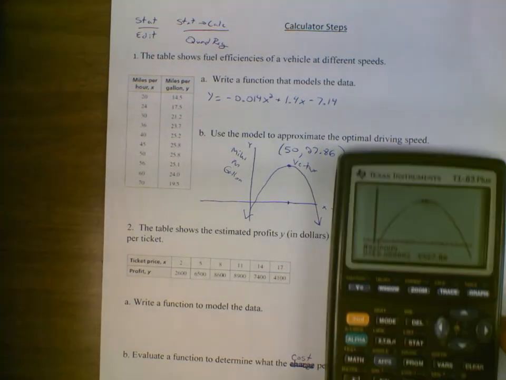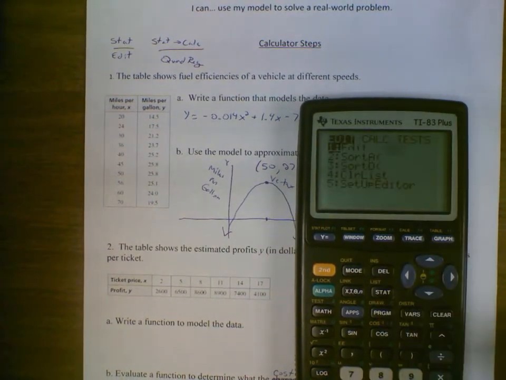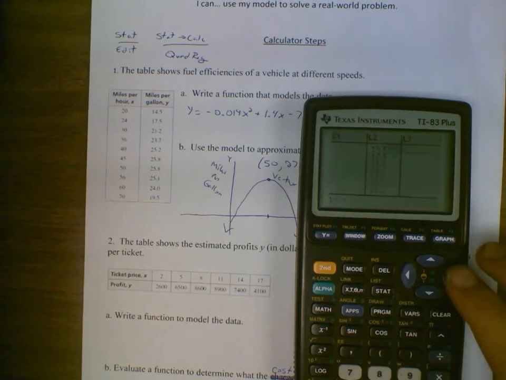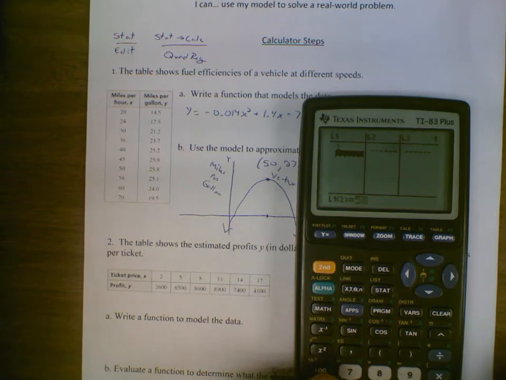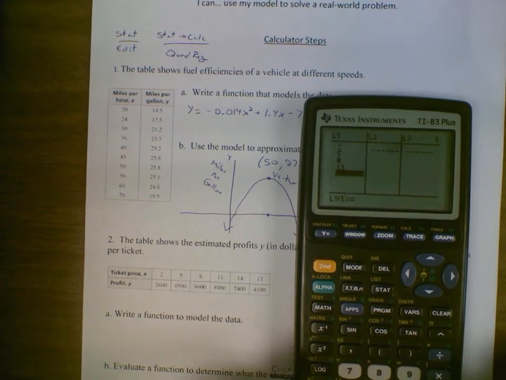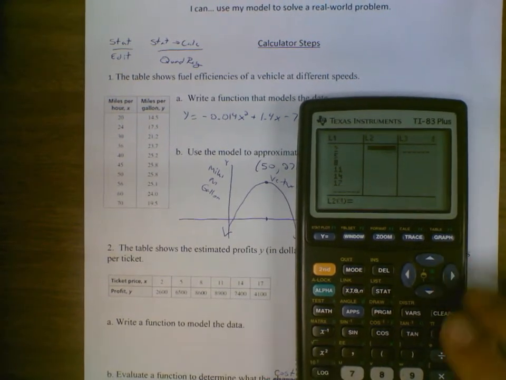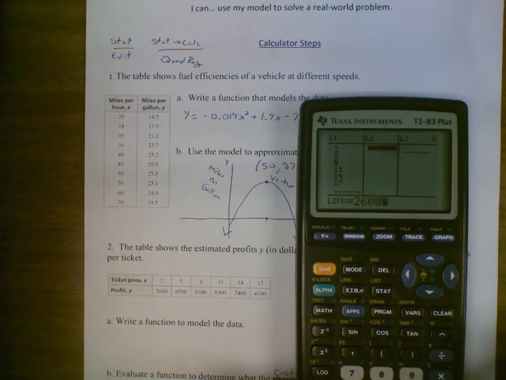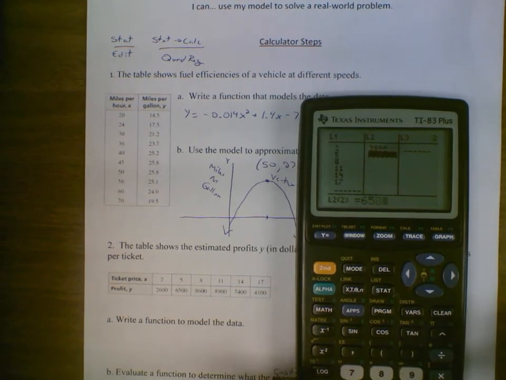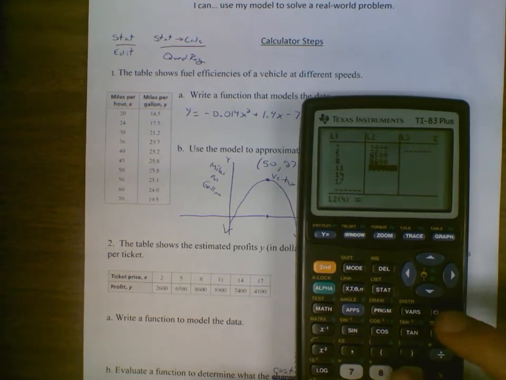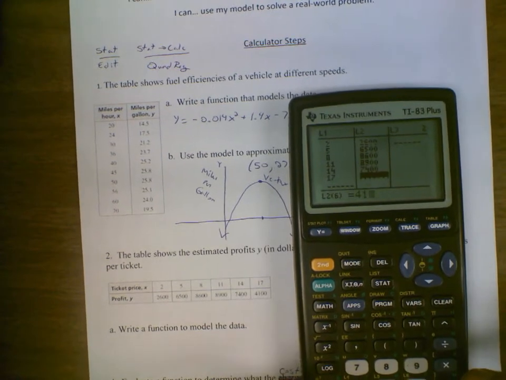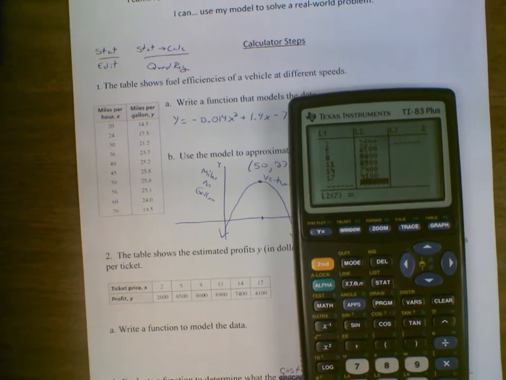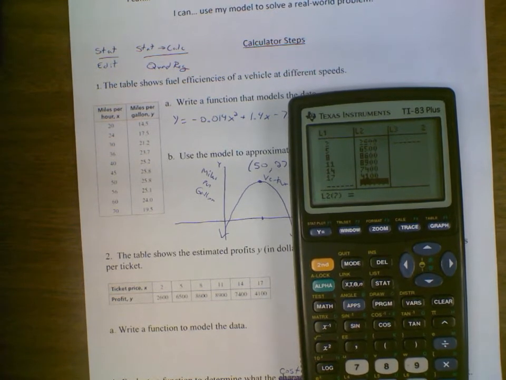So we're going to start by clicking Stat, Edit, and we're going to enter the x's in L1, the y's in L2. So if I go ahead and do that, 2, 5, 8, 11, 14, and 17. And then I want 2600, 6500, 86, 89, 74, and 41. Okay, once the data is in my calculator, I want to make sure the 2 tables end at the same spot. And then I want to run the actual quadratic regression.